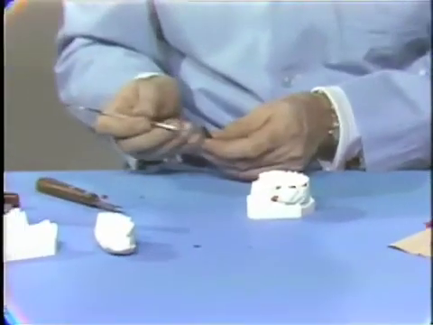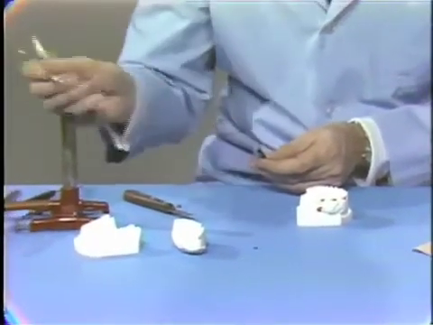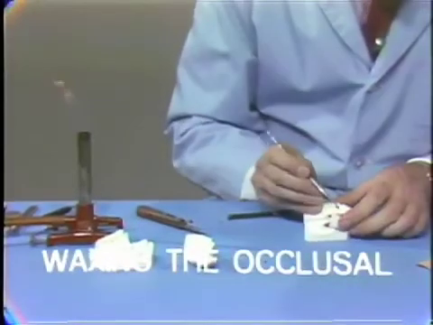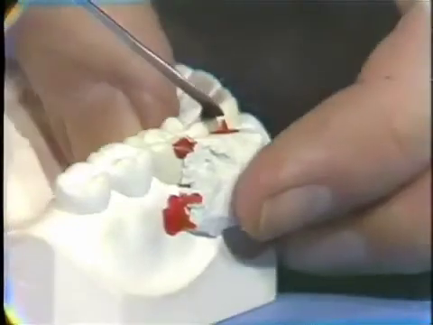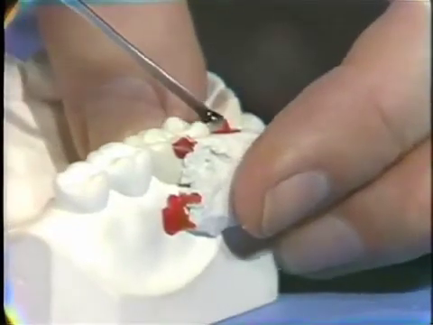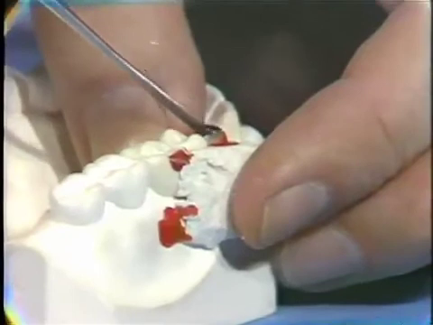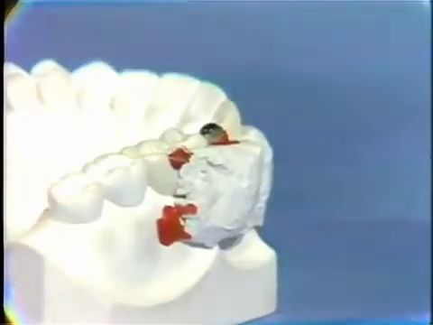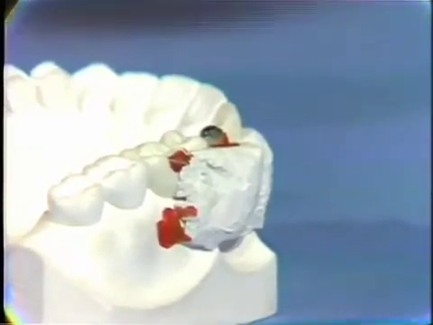Any suitable waxing technique can be utilized in this particular situation in the handheld model. It doesn't lend itself to any very complicated waxing procedure. The tooth has come loose, so I'll just have to re-tag it on the labial surface with a little more wax.